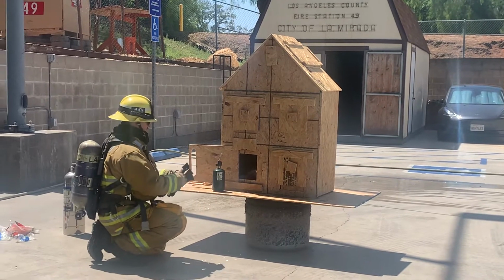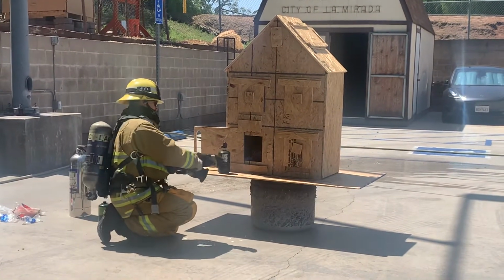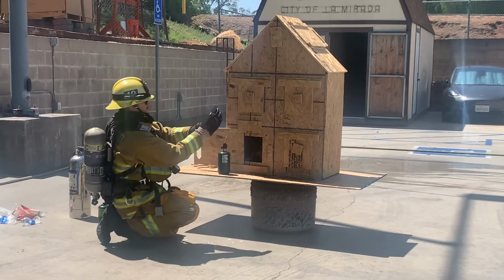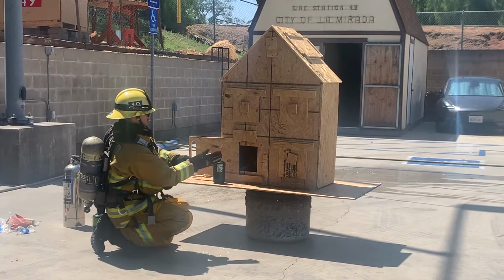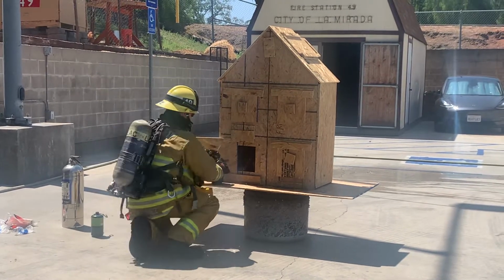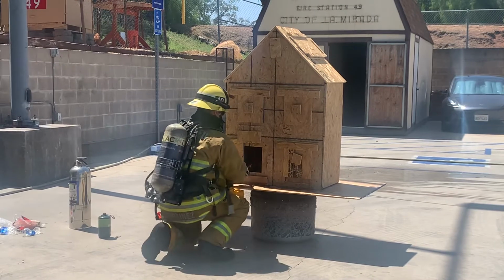Feeling about 25. It's going to take a couple minutes for our wood to actually get going. We just have some paper here, really lightweight material. It's going to burn fairly quickly.